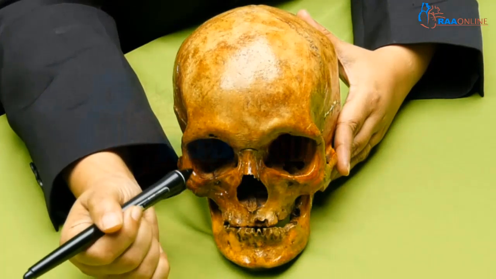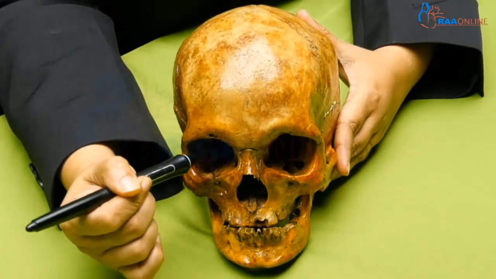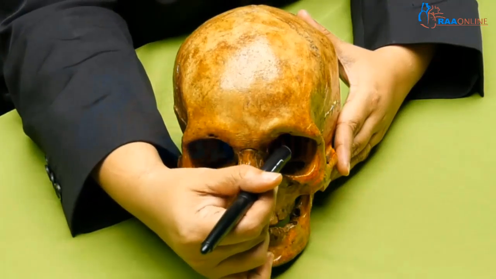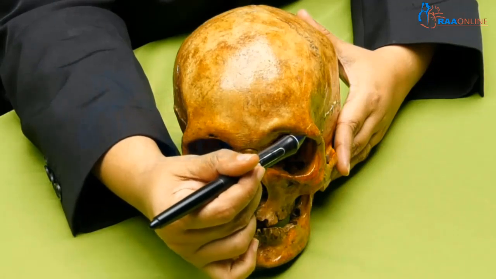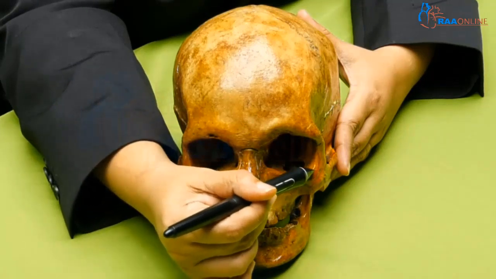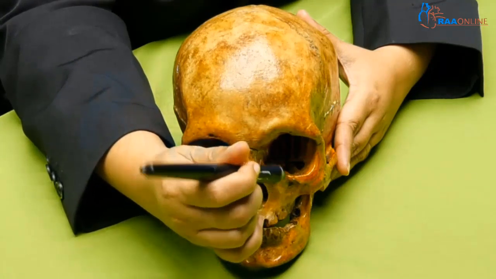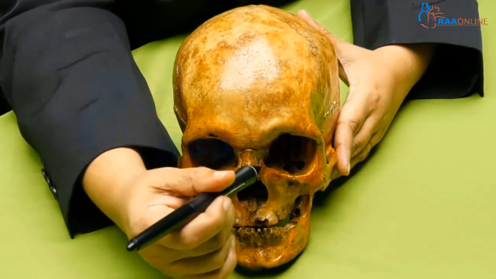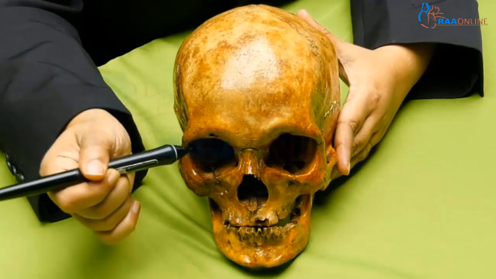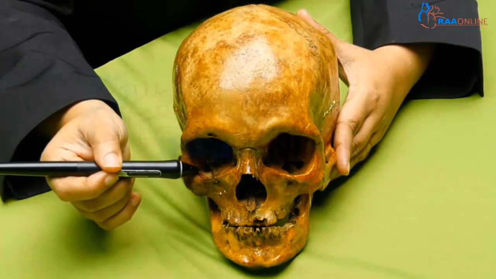Now coming to the apertures present in the Norma frontalis, you have a big aperture over here. This is the orbit. This is one orbit and this is the other orbit. If you observe the orbital margin, this is the superior margin of the orbit, this is the inferior margin, and this is the medial margin. As we go laterally, this is the lateral margin of the orbit. In this orbit you can see clearly this becomes the lateral margin.